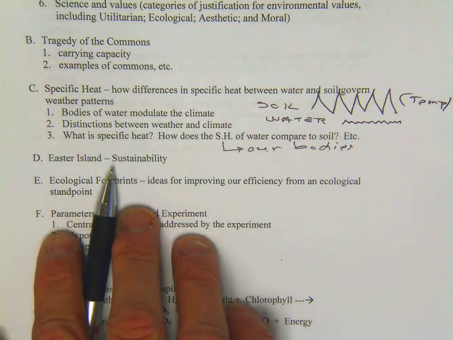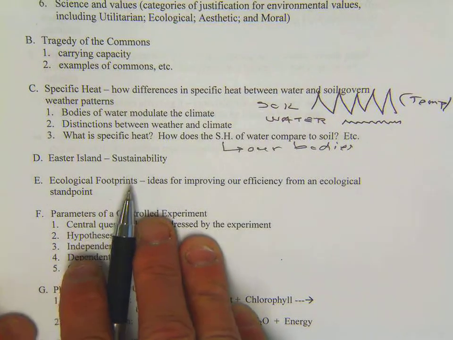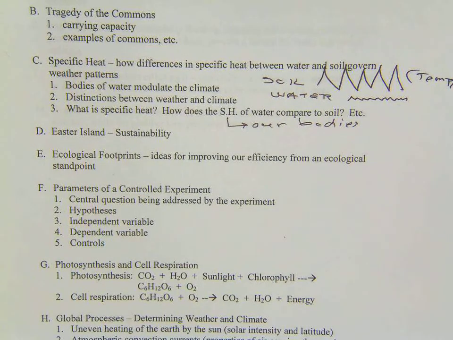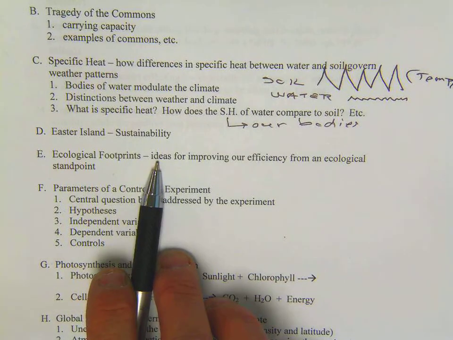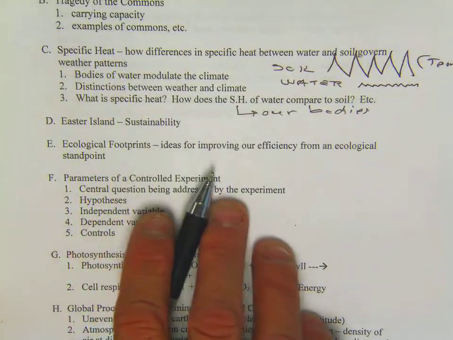Easter Island, you should go over that. We had a free response question on that. That's really about the idea of sustainability. We calculated ecological footprints. I would glance at that last page of that handout and think about some ideas for improving our efficiency as an individual. It may not be much, but if we each do something individually and look at it from a collective standpoint, wow, it can make a big impact. And that's what we need to be thinking about. We need to be big-time thinkers here.